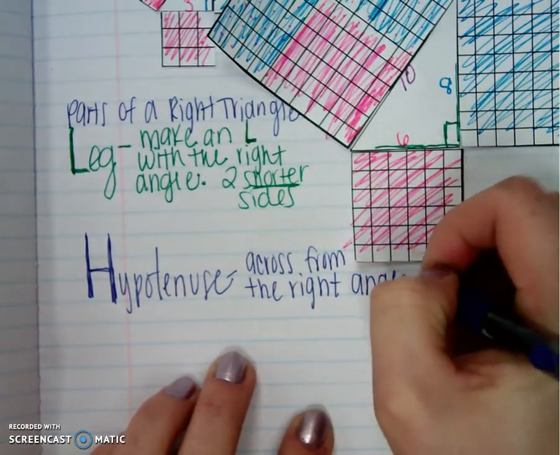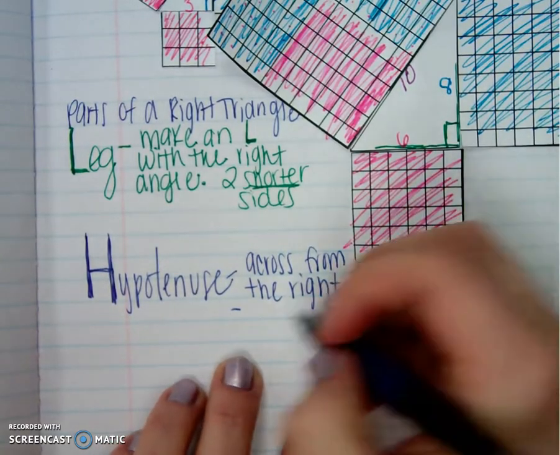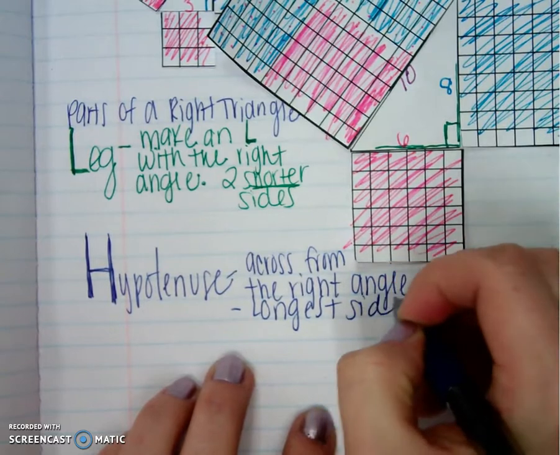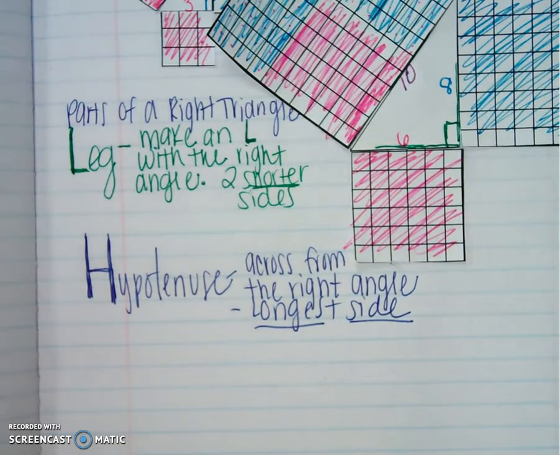Thank you. It is always going to be that longest side. All right? And so let's make an observation.